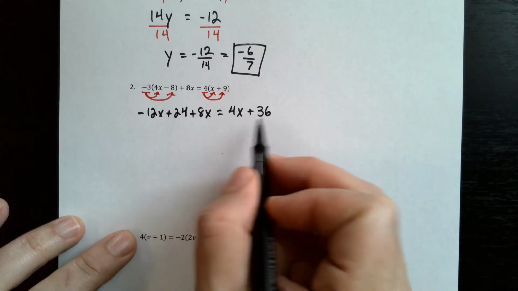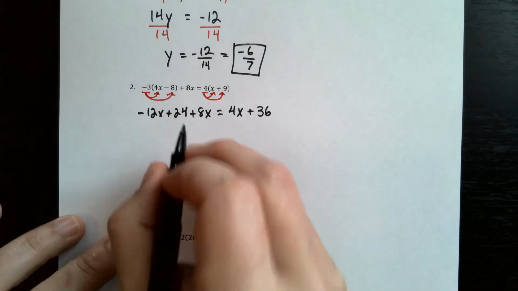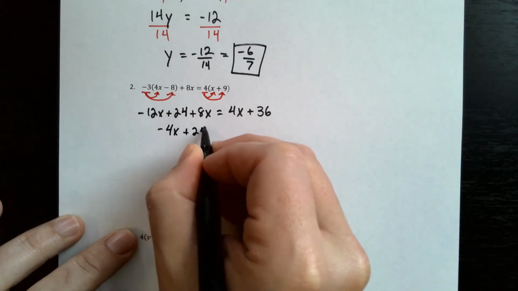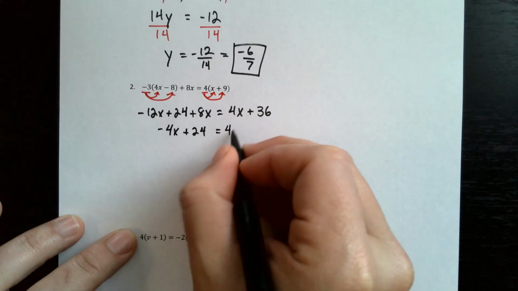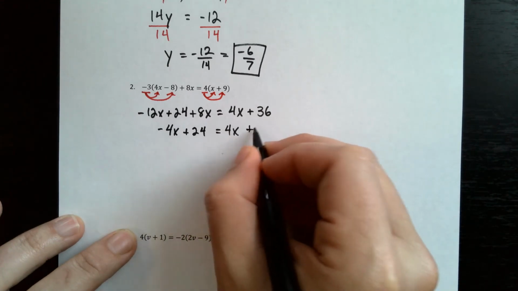It looks like I don't have any like terms on the right side, but I do have a -12x and an 8x on the left side, so that makes -4x plus 24 equals positive 4x plus 36.